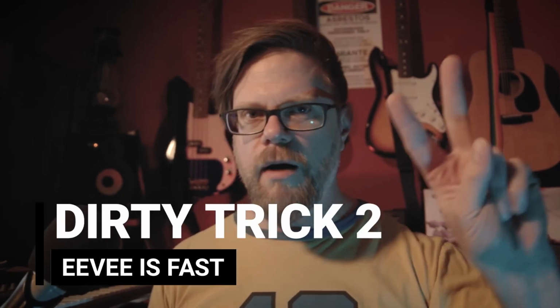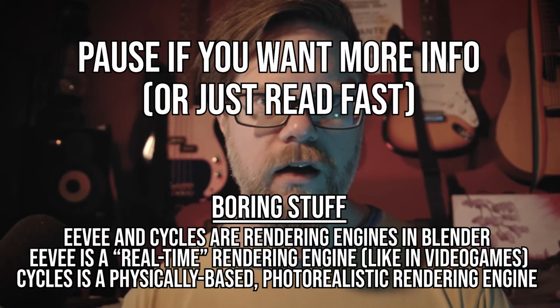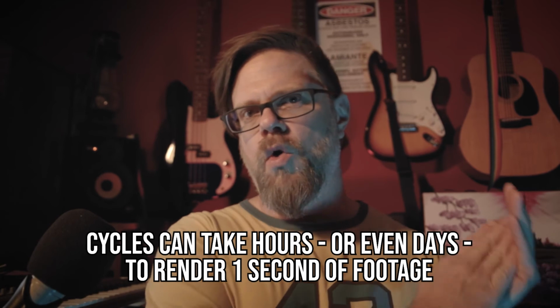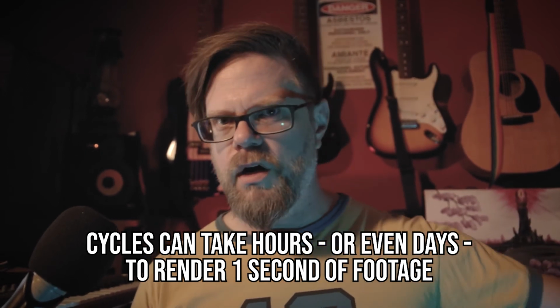Dirty trick number 2. EEVEE is fast. Cycles might look better, be more realistic and all of that stuff, but it is slow. I try to get my render times to about 1 second per frame, and that helps me render it all out, check to see what I did wrong, and then redo it again. Reducing the overall dimensions of your render. Squishing down your resolution can also help you save some time. So instead of 1920 by 1080, you could do 1920 by 800. That's what I've been doing, and it renders out a bit faster.